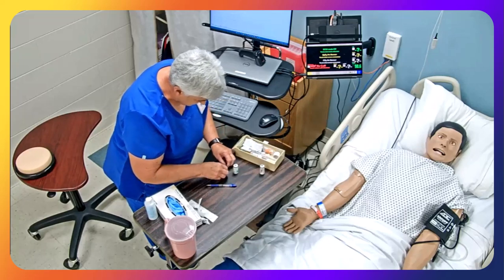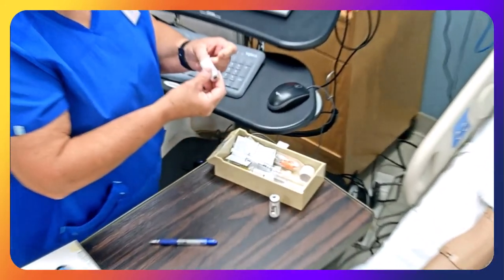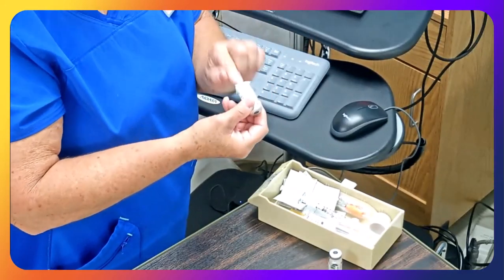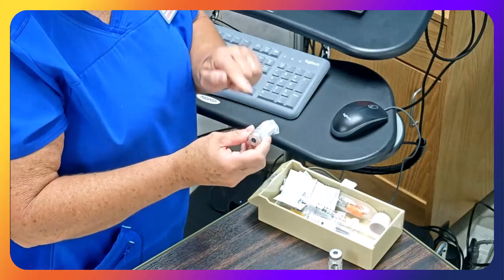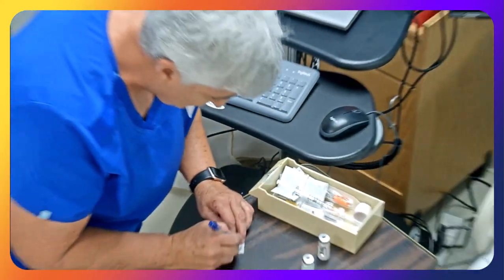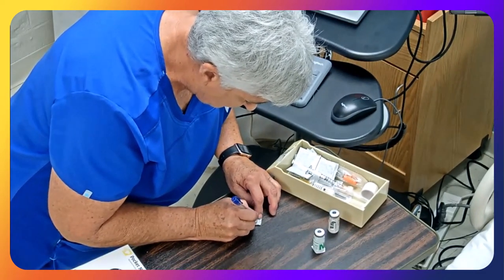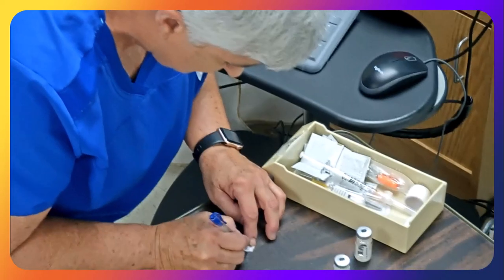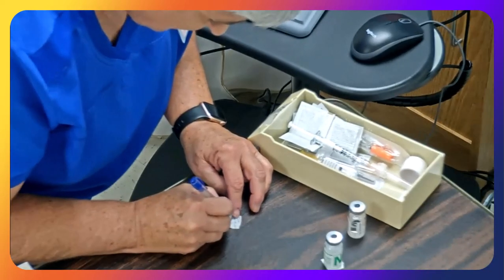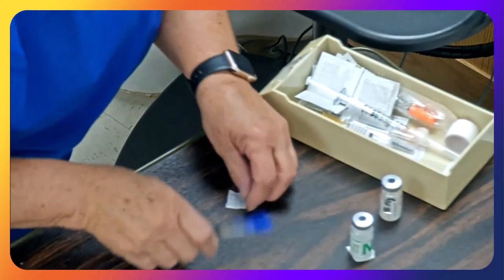Okay? That way the next person that uses this, when they use it, they've got to check, make sure it's still within the time frame here and the vial is still good. And so we're going to do that with both. Time and my initials.